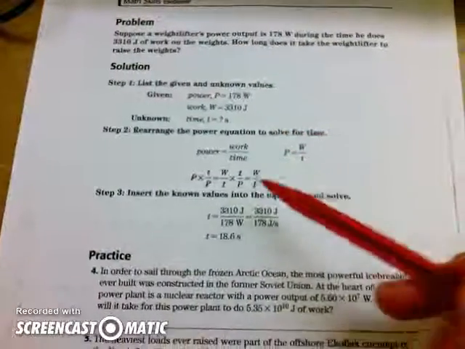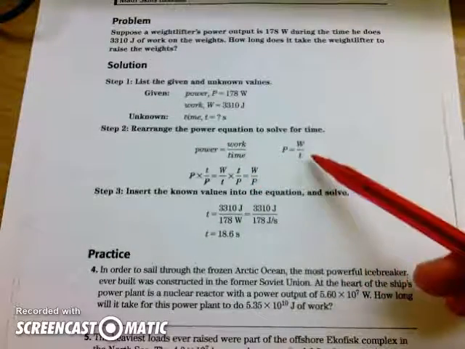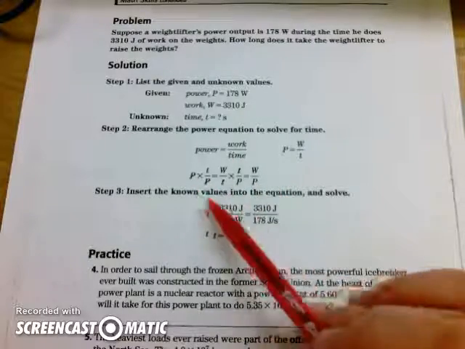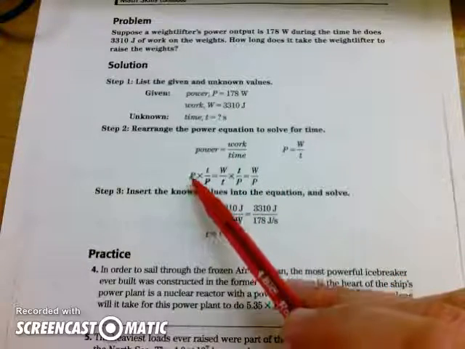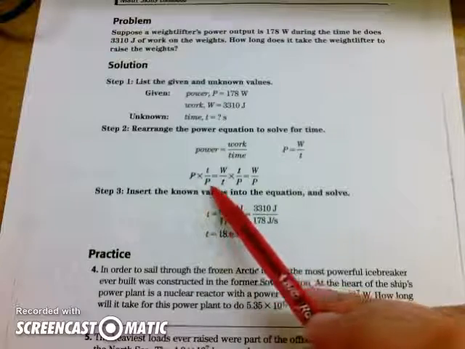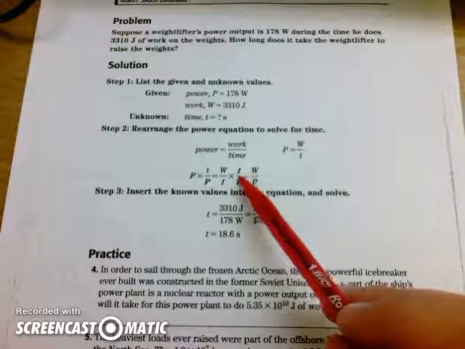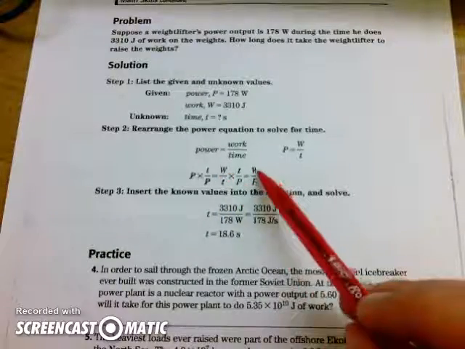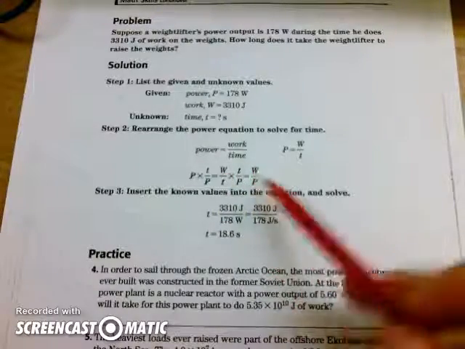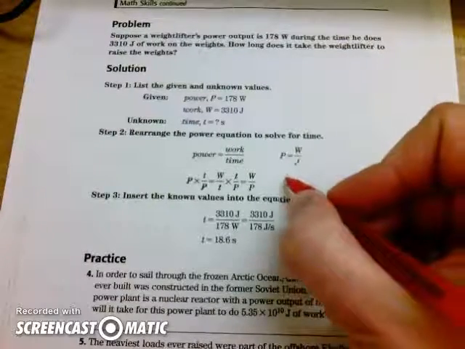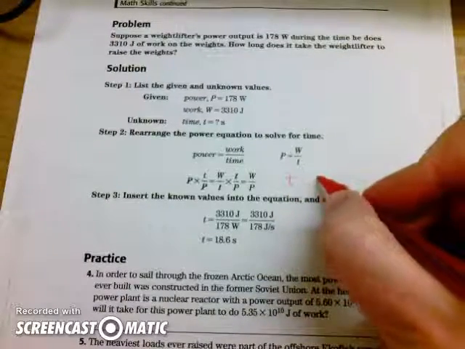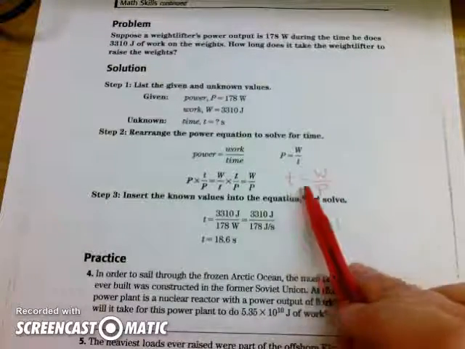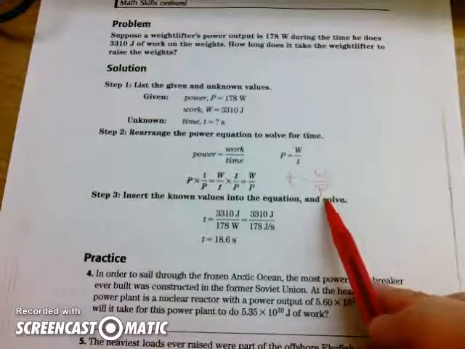All right, now again, we get power equals work divided by time, or P equals W over T. And they're showing you how to algebraically rearrange this equation. Okay? Now, but it's confusing because it's hard to see that this P and this P are canceled, that T and that T are canceled. And what you get is T equals W over P. All right, that W and that P come over here, and that time is equal to this. So what's really you have at the end is T equals W divided by P. Okay, so time equals work divided by power.